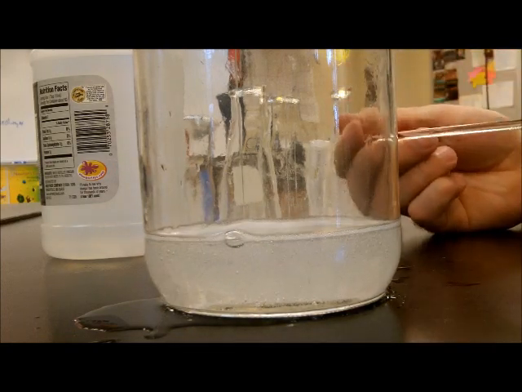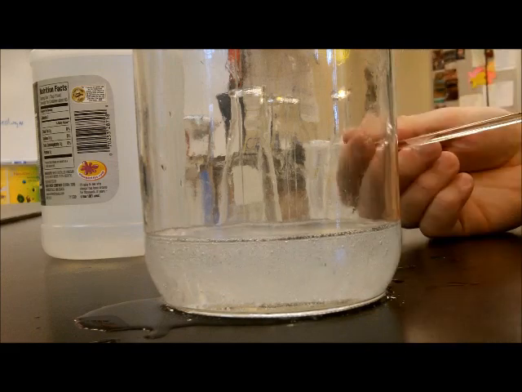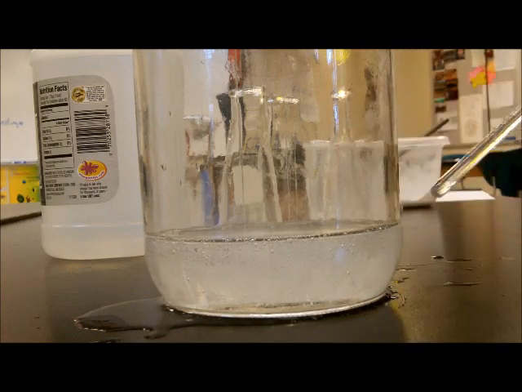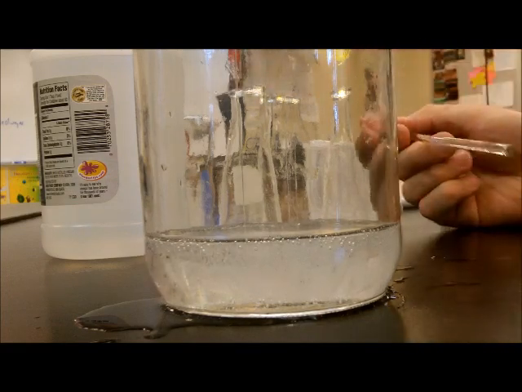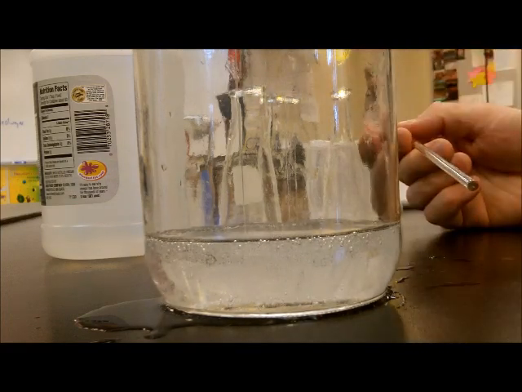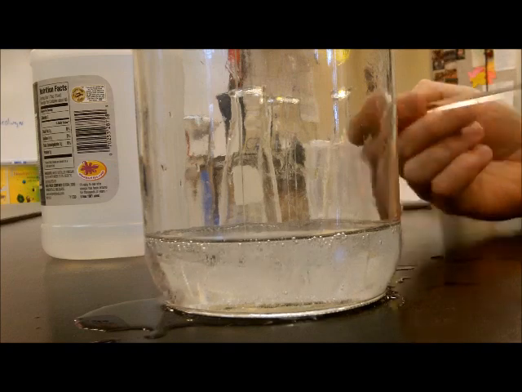As you build your table of your data, of your times, make a line graph, and then think about the amounts of the materials and how the amount of the materials affects the reaction. That's what we're getting at.